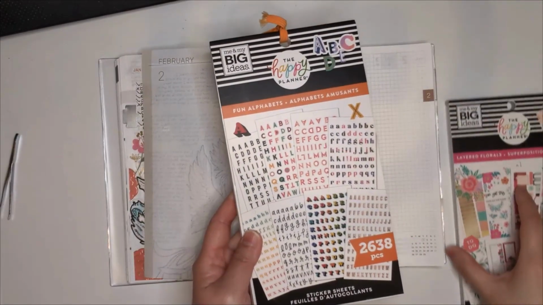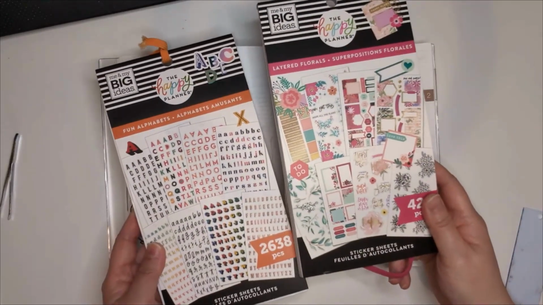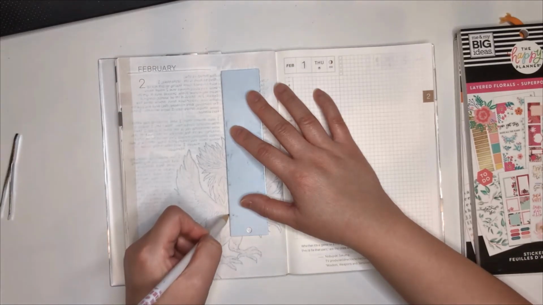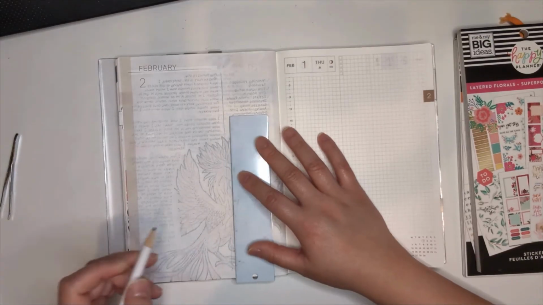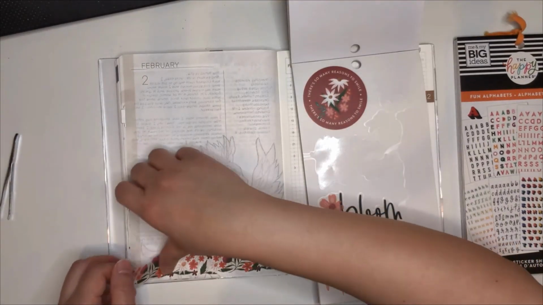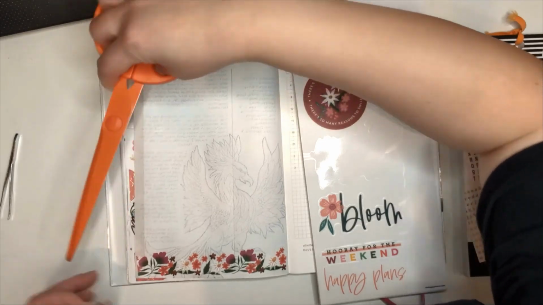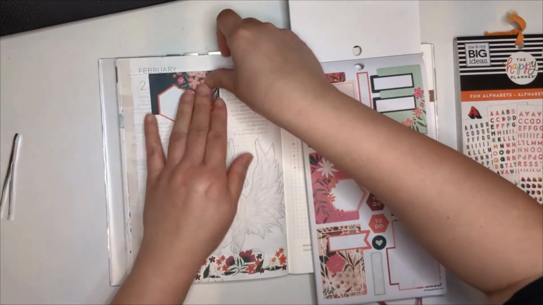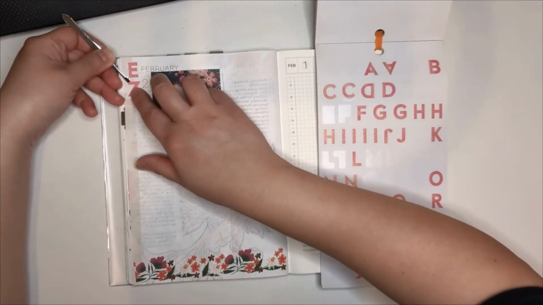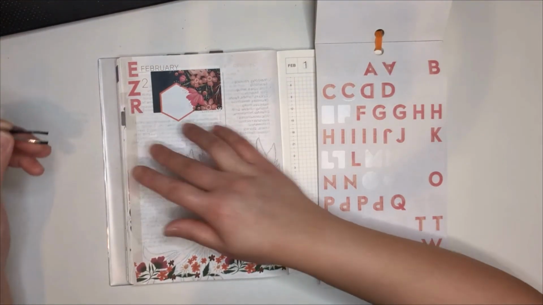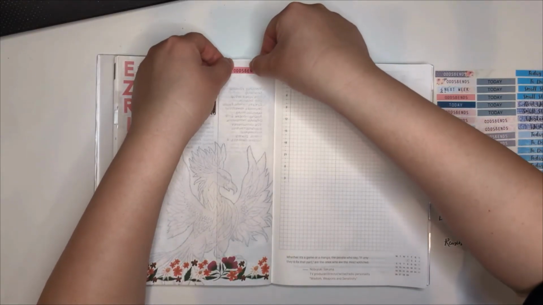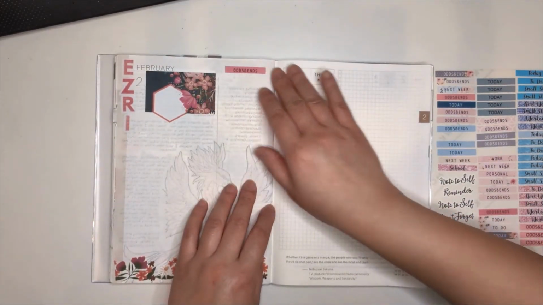For the February currently page on the left, I'm going to use stickers from these sticker books. In my January flip through video, I had mentioned that I wanted to try a vertical layout, so I'm going to divide the page, giving the section for Esri more space and a narrower one for highlights. The full box sticker on top is where I will list down the number of books she's reading for the month. And then I'm using these peach color letters to match with the rest of the stickers on the page. For the highlights header, I'm using some leftover stickers from previous sticker kits.